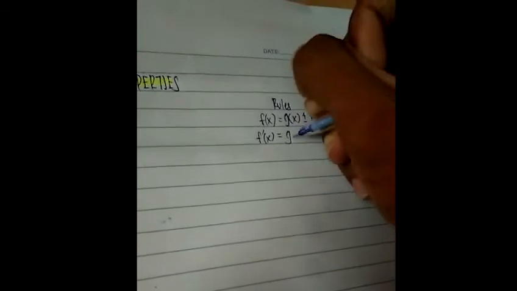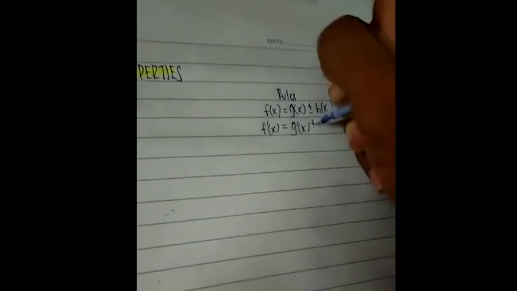So let's go. Here are some examples of the sum of derivatives. First, like I said, you need to know the rules. The rules are: f(x) is equal to g(x) plus or minus h(x). For this, the derivative f prime(x) is equal to g prime(x) plus or minus h prime(x). So these are the rules, and here are the examples.